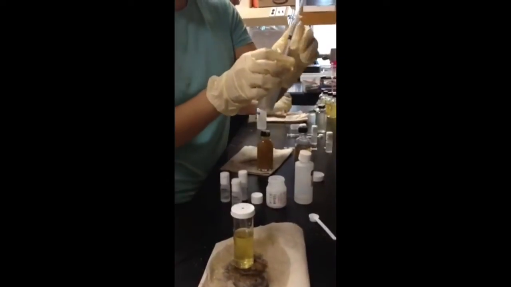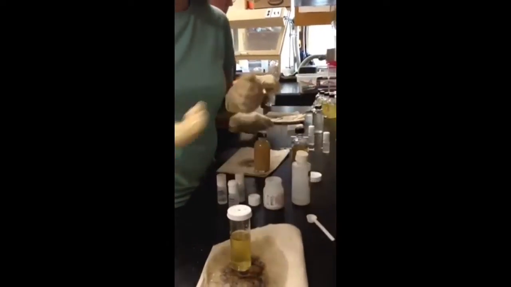And all you have to do is read how much thiosulfate you used, and you can get your dissolved oxygen levels. Yep.